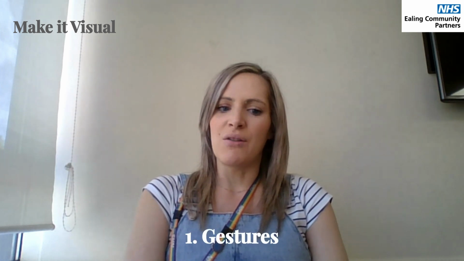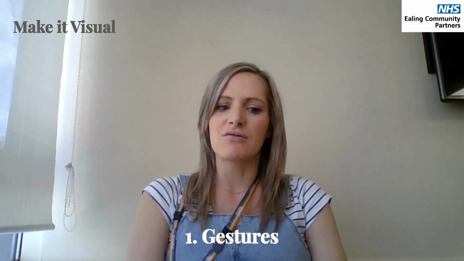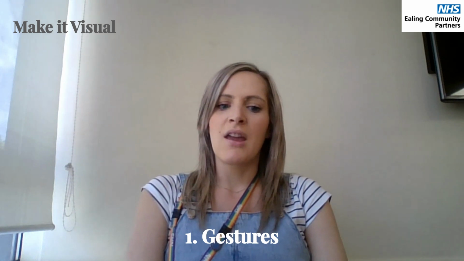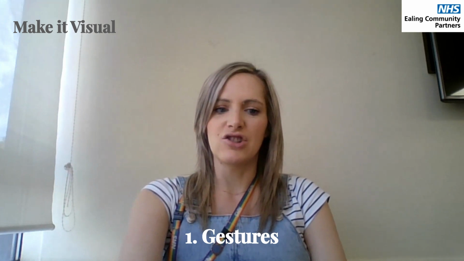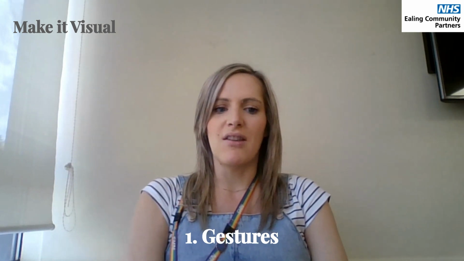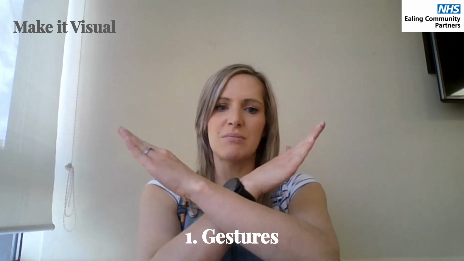The first tip is to make it visual. Use visuals wherever you can in your lessons to support students' understanding. Use anything and everything to help them to have a better understanding of what is going on in the lesson. For example, you could use gestures or movements to represent a concept. For example, if you are introducing a new word, you could add a gesture or movement to represent that word, like multiply.